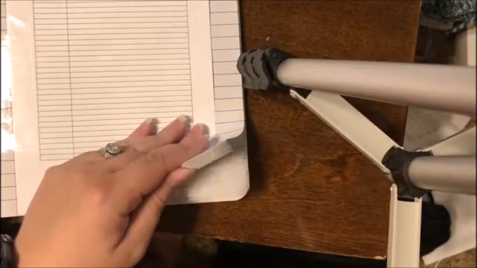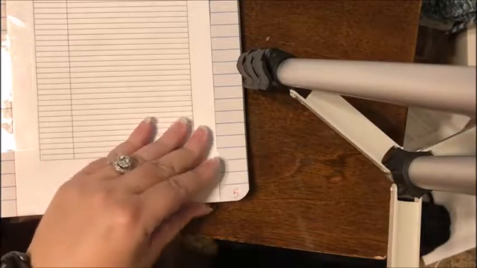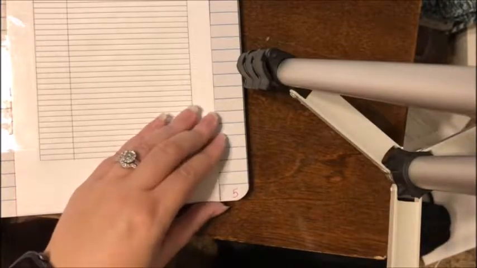Again, bottom outside corner. Expectations is 3. Your first table of contents page is 4. And then your second table of contents page is 5. Then you keep numbering until you get to the back of the book. You should have about 200 plus pages. Okay? And then we need to do the table of contents.